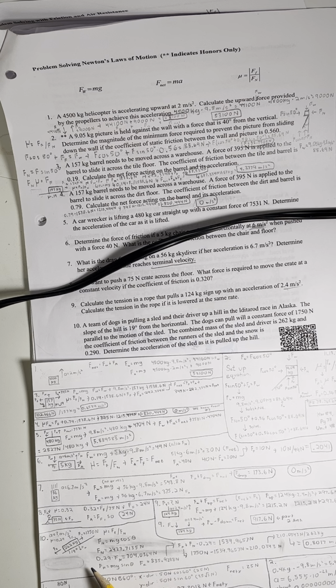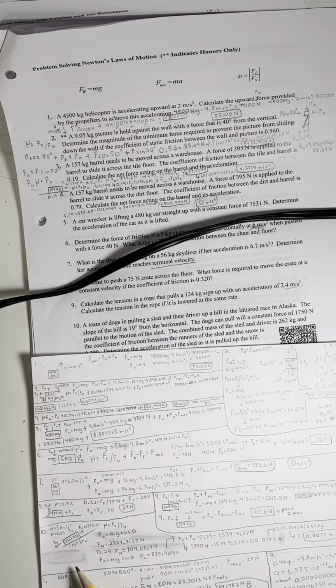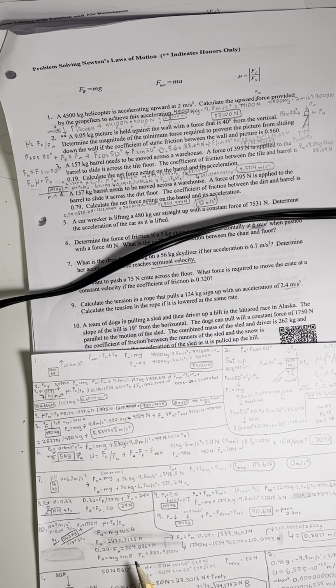And again, because 0.29 times force normal equals 704.0369, just to make this clear, we add both of these up: this force friction and also this force from mg sine theta. So you're essentially adding two forces together.